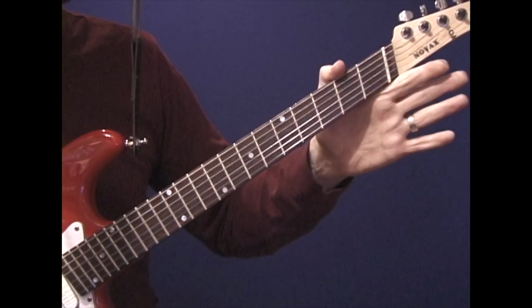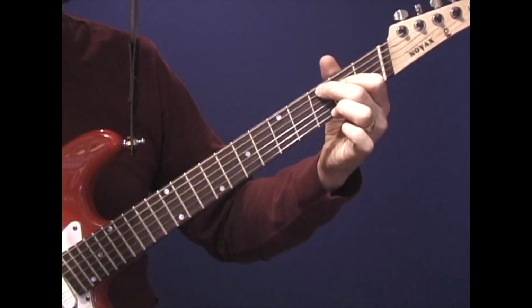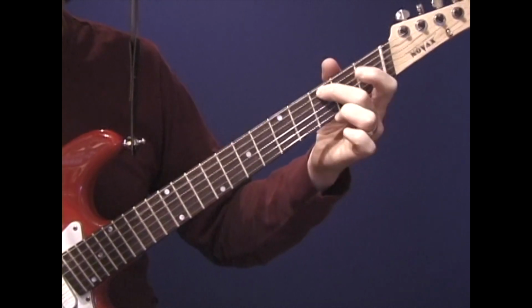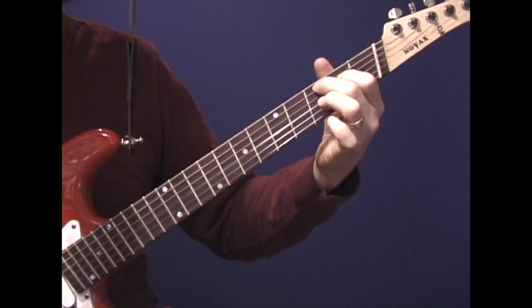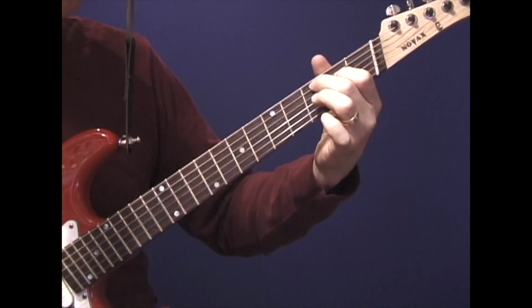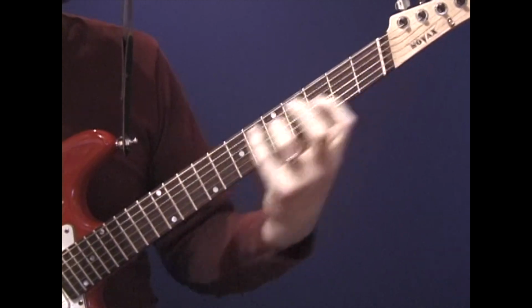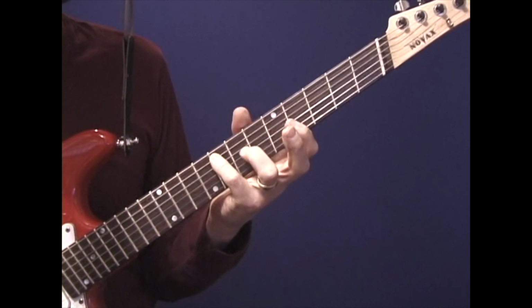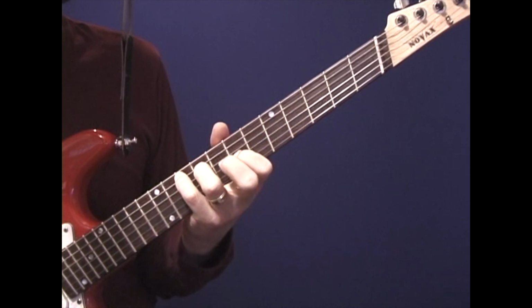Then adding this note on the 3rd string, G, this C major 3rd interval, C and E, becomes, with the G note, a C major triad, C major chord, a 3-note chord. And that set of intervals is the same here where the 4th step of the scale is F and where the 5th step of the scale is G.